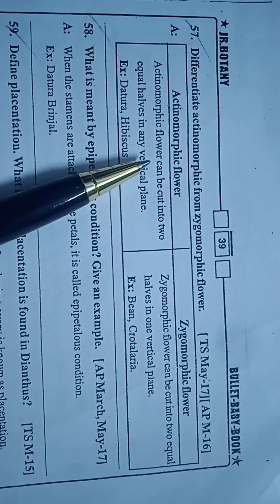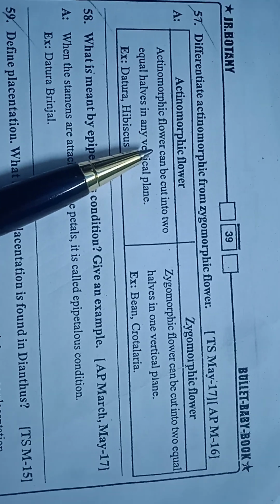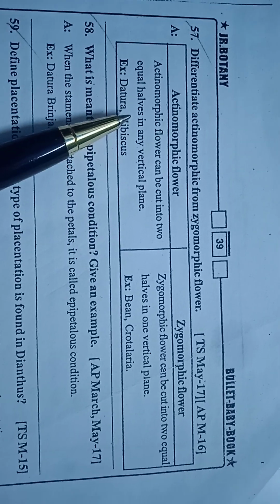If we take any actinomorphic flower, it can be cut into two equal halves in whichever vertical plane you choose. It does not cut into different shapes or sizes. It will cut in two equal halves. This is known as an actinomorphic flower. Examples are Datura and hibiscus.